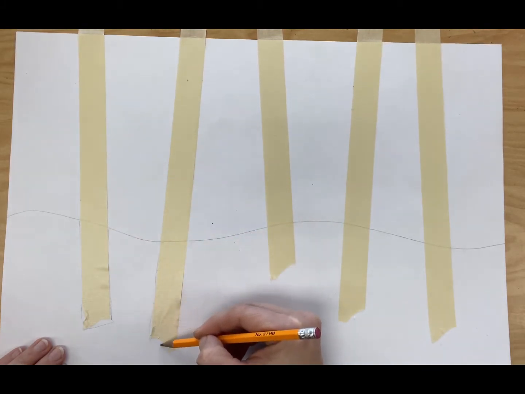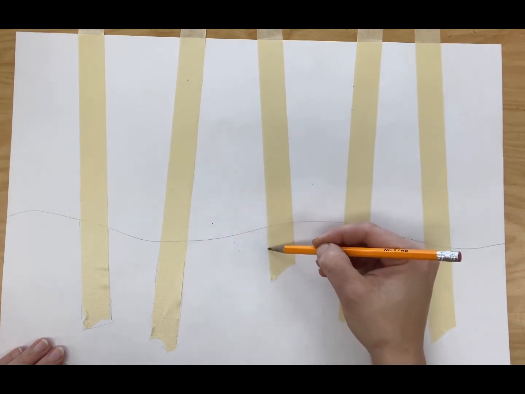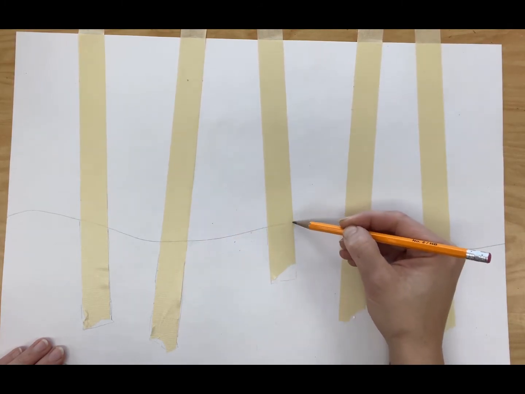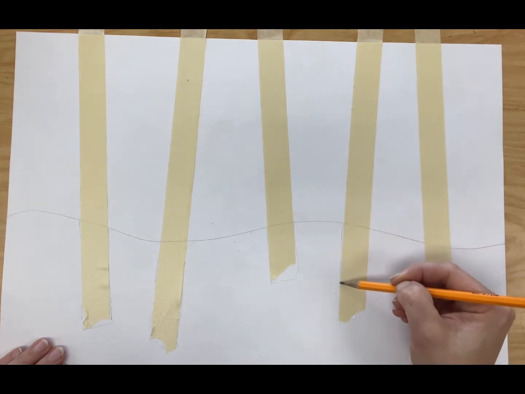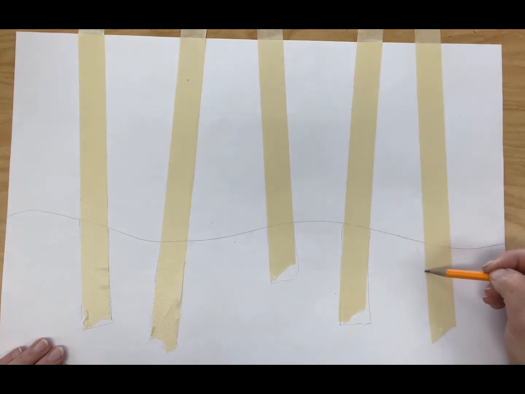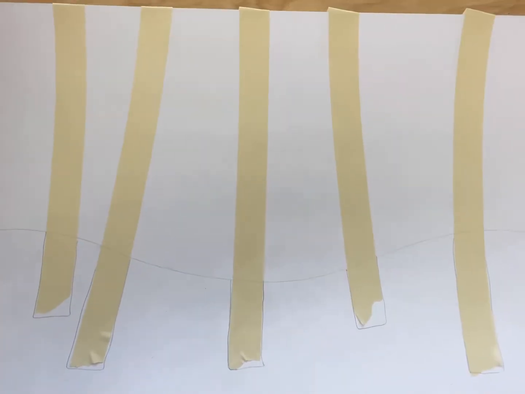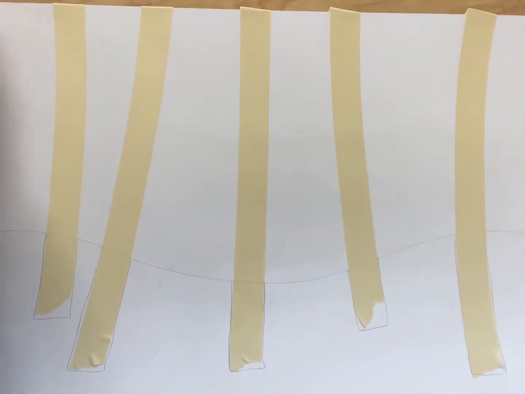Now I'm taking my pencil and very lightly just outlining the base. This is below the horizon line of the tree, not the whole thing, just from the horizon line down. Reason being is when we pull the tape up later, you're not going to know where your trees are in the snowy ground. You'll be able to see them in the sky because we're going to paint on top of them, but we're not actually painting in the snowy ground.